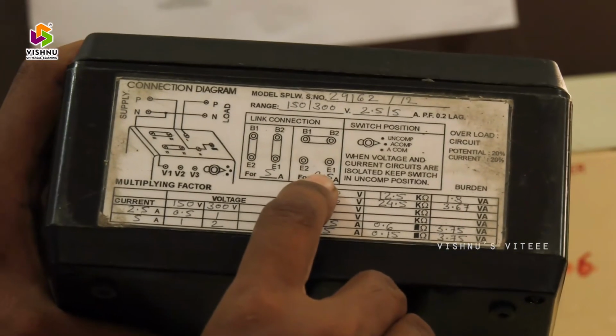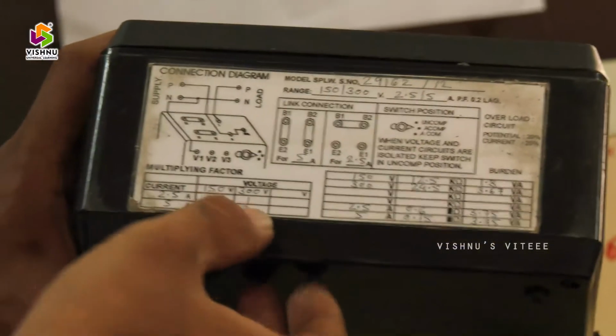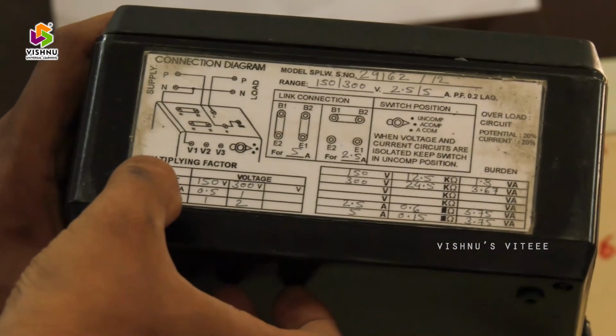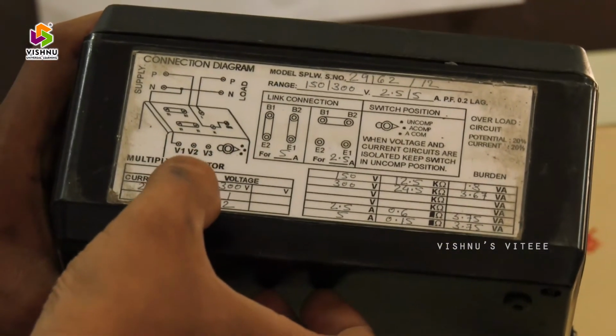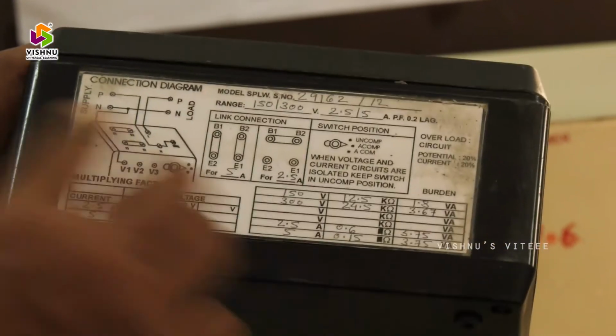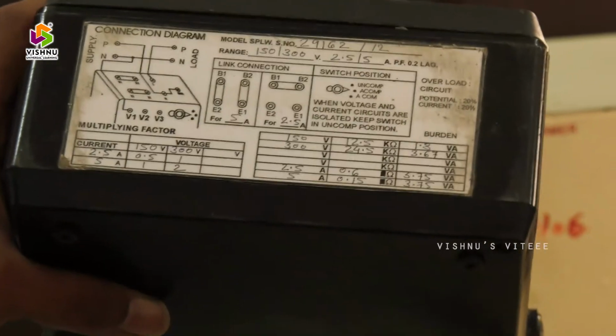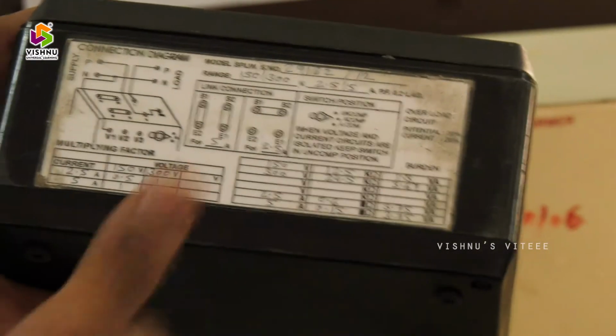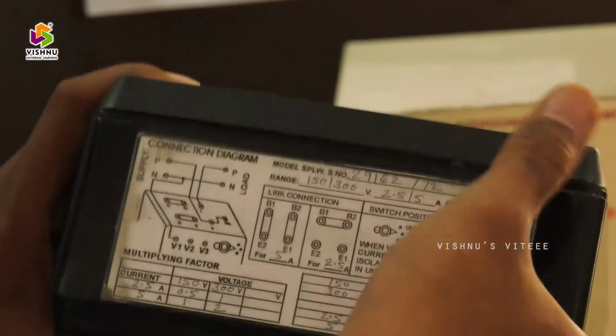For this 2.5 amps, we connect the 150 volts side. So the current rating is 2.5 and 150, and the corresponding multiplication factor is 0.5. As per the nameplate details, we consider the multiplication factor for this wattmeter.